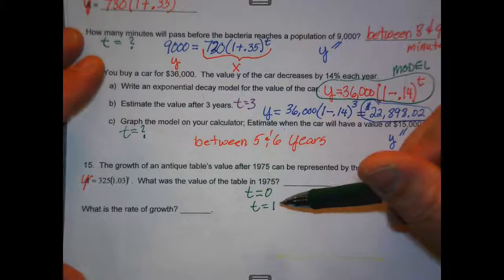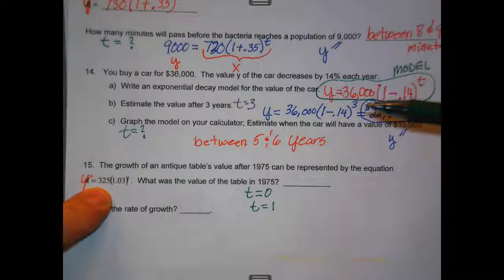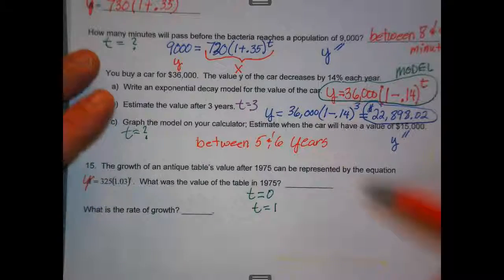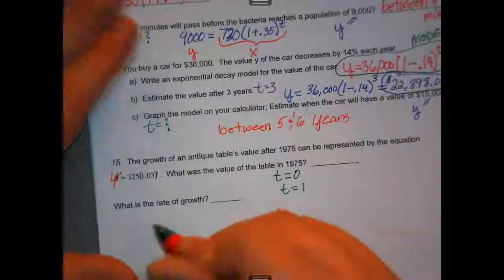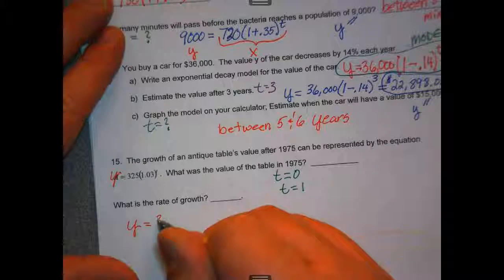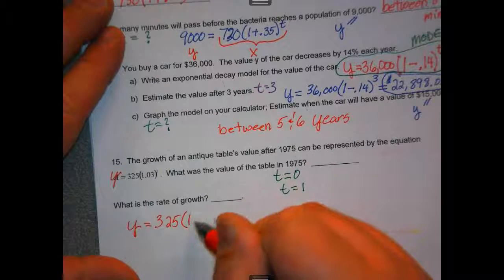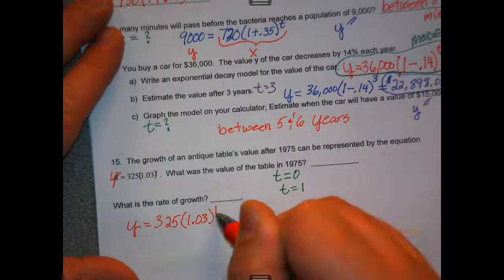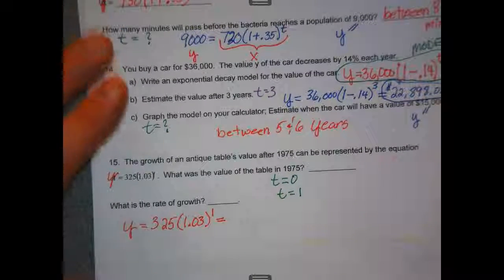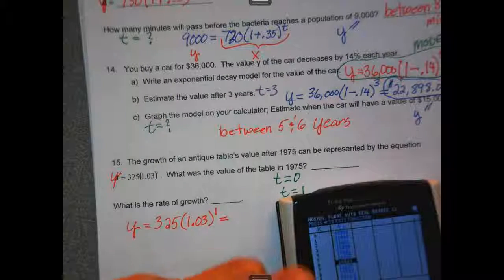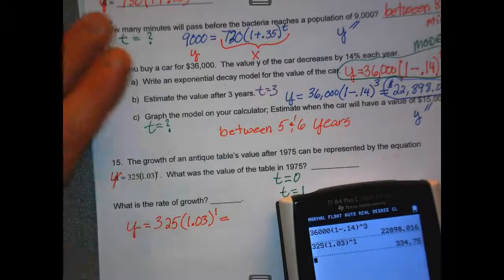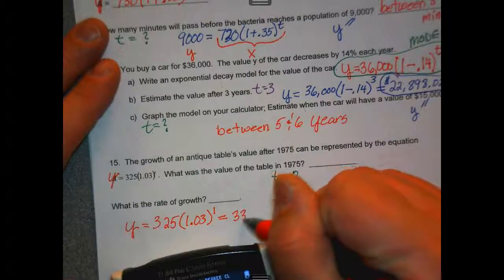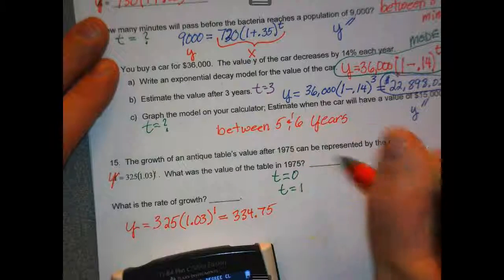I'm going to use 1 because if it's 0, it's 325. So I'm going to put in 1 because I'm assuming that's what they want us to use with this poorly written problem. So I'm going to use y equals 325 times 1 plus 0.03 raised to the 1. And put that in your calculators. You get 334.75. So that goes here.